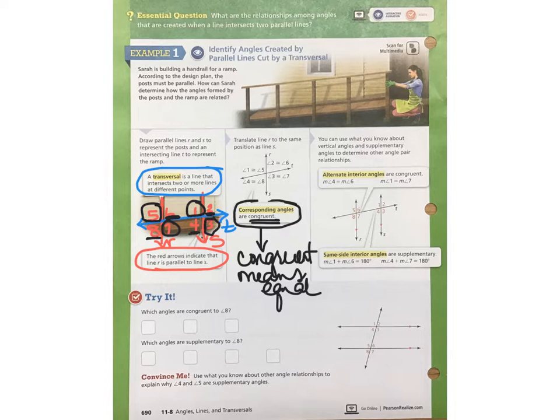We also have, besides corresponding angles, another group of angles called alternate interior angles. In other words, they alternate from left to right or top to bottom, and they are on the inside of the parallel lines. So you can see the parallel lines R and S here.